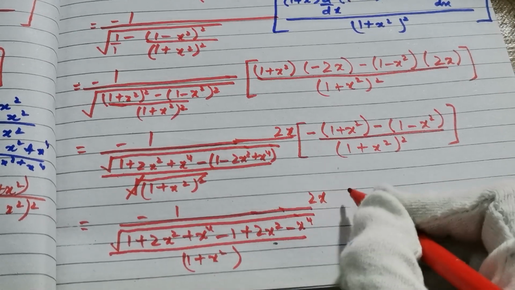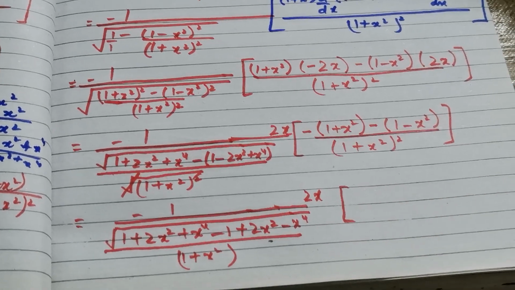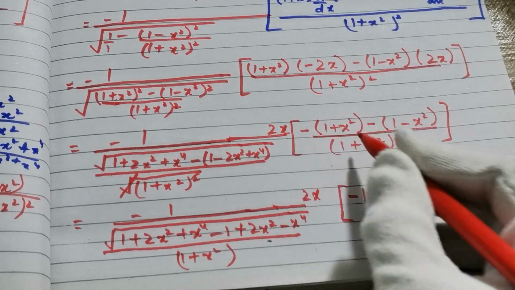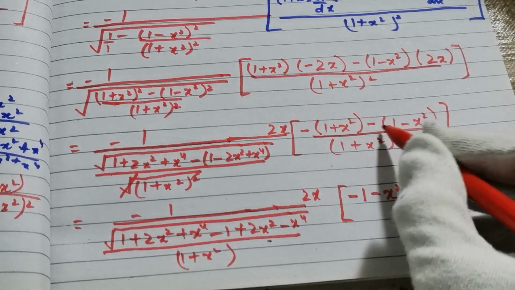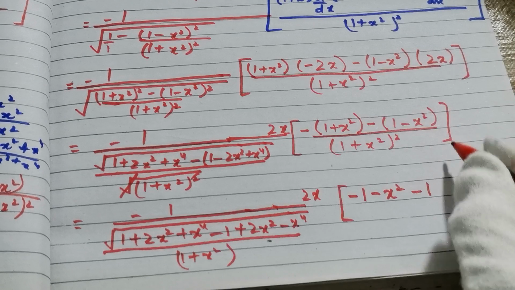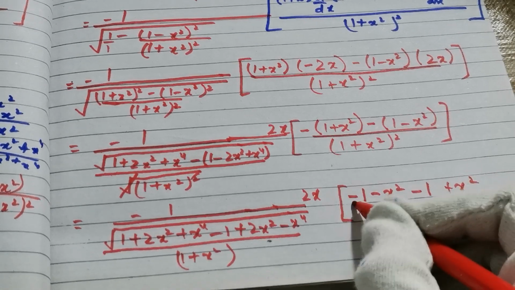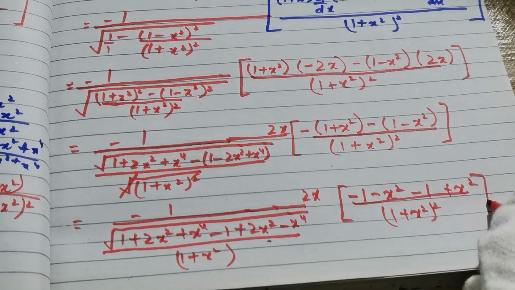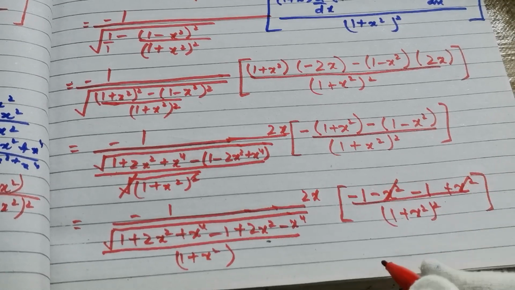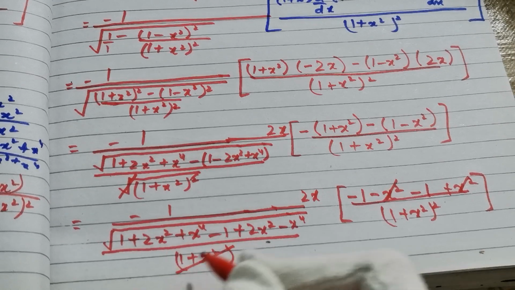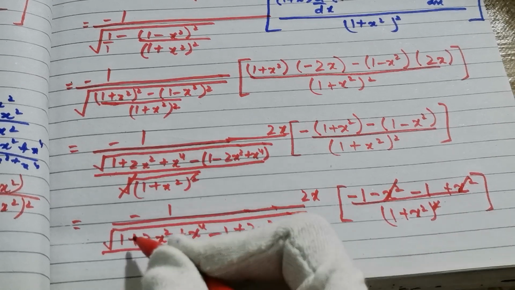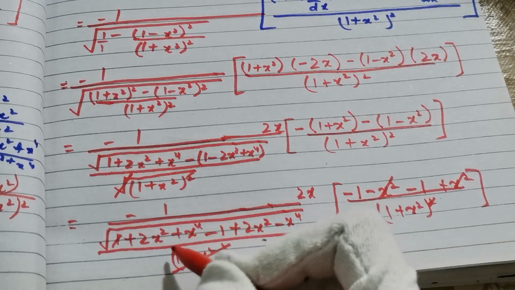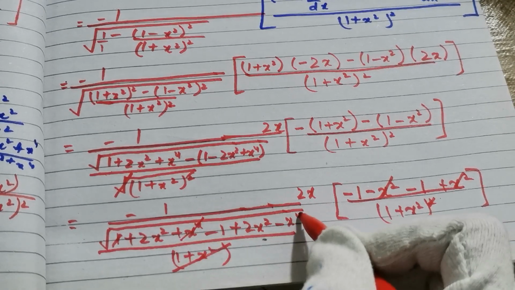Now 2x, minus into 1 minus x square minus 1 minus x square, divided by 1 plus x square whole square. Now minus x square plus x square cancel, 1 plus x square and this 2 cancel, plus 1 and plus x4 minus x4 cancel.